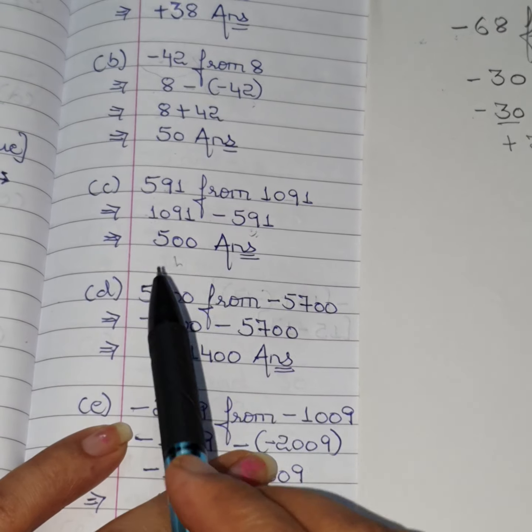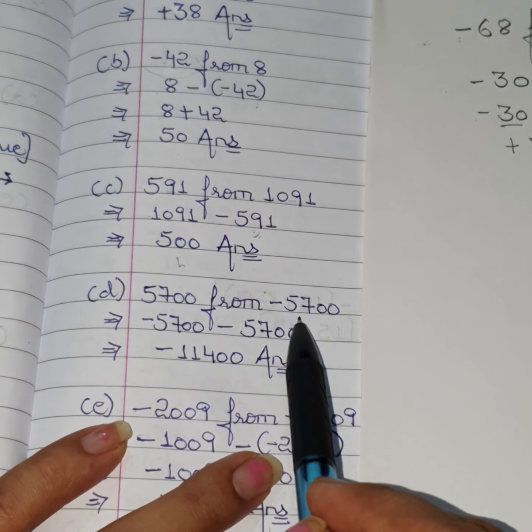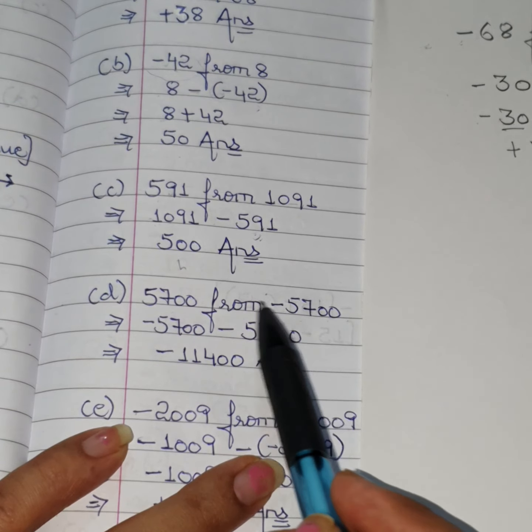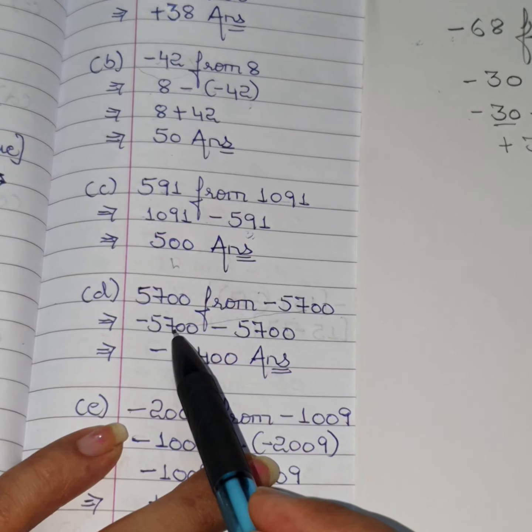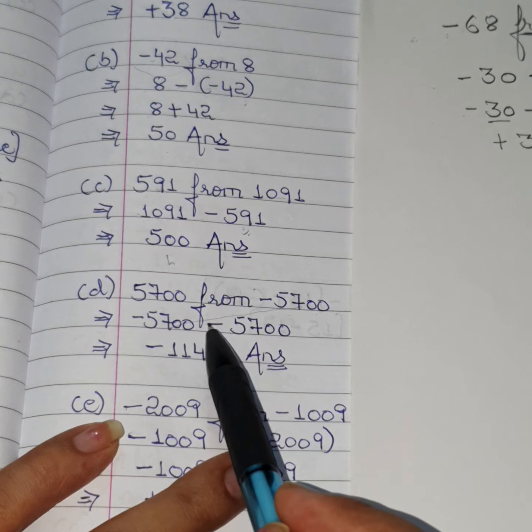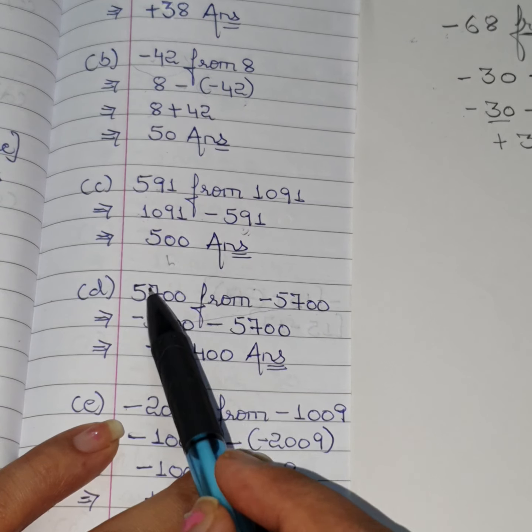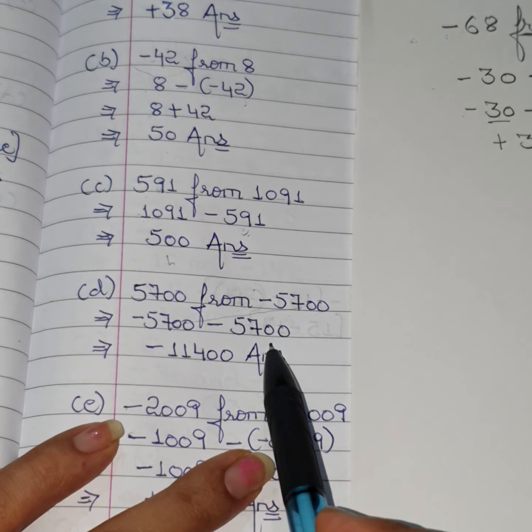Next one, 5700 from minus 5700. So again, the integer after from will come first. So minus 5700 will come first, then the minus sign of subtraction, and then directly this 5700.